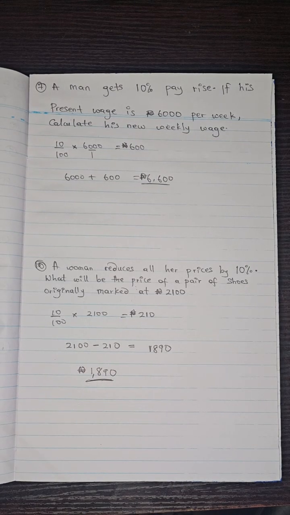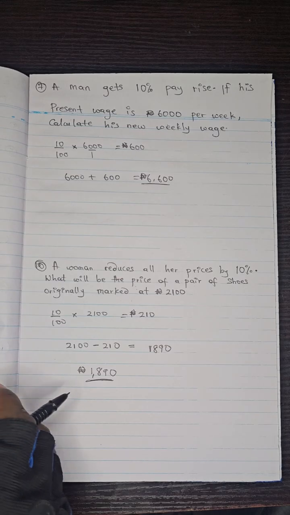I think this marks our last example on introduction to percentage.